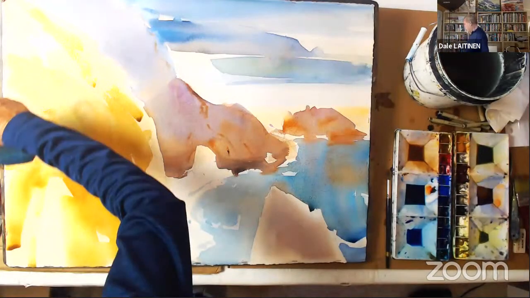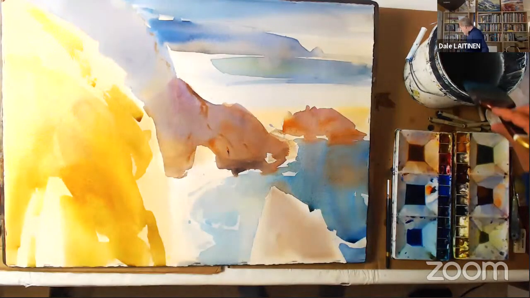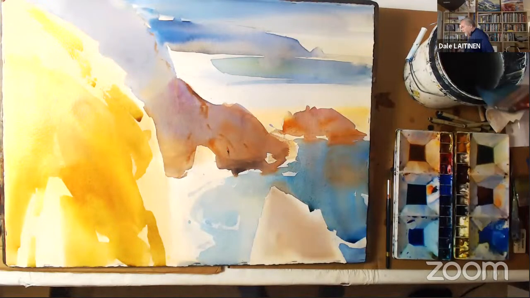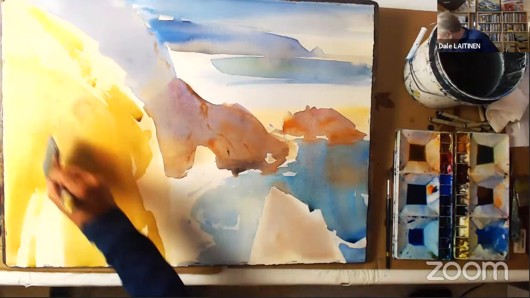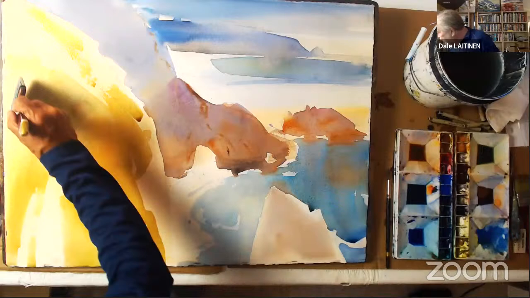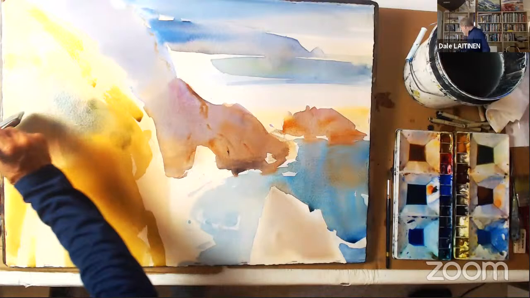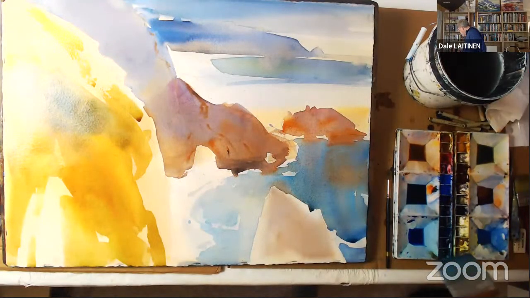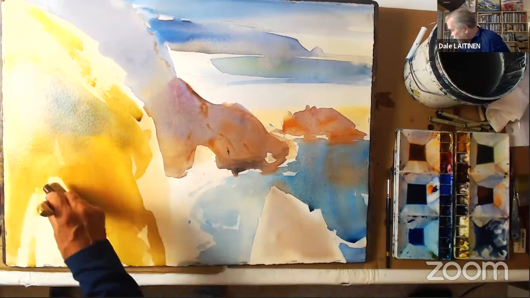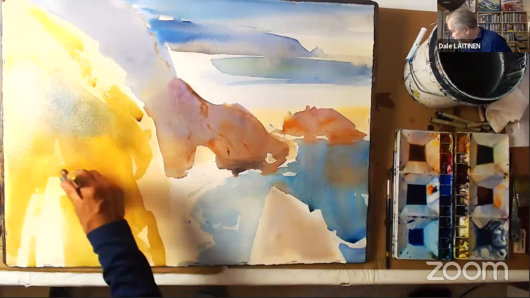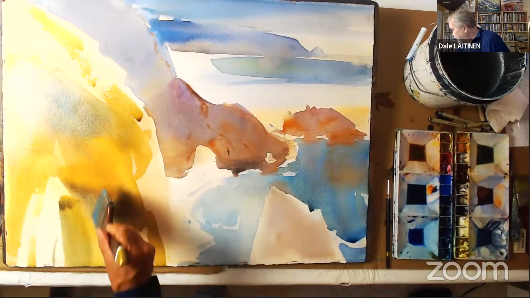So we warm up the picture as we come forward. And it might not be a bad idea to add a little bit of cool in this warm area. So I'm going to wash in some cobalt blue into the green, cool it off just a little bit like that. And I could mute it with a little bit of neutral tint. Neutral tint is basically just neutral color. It's just gray, is the best way to put it.